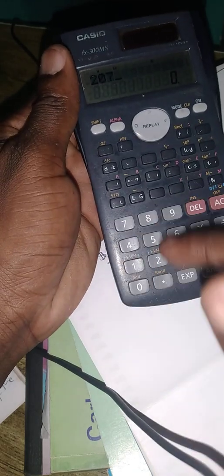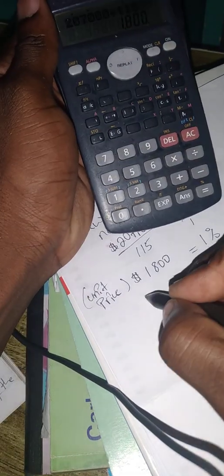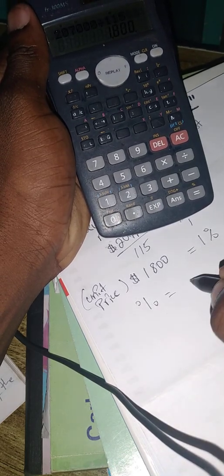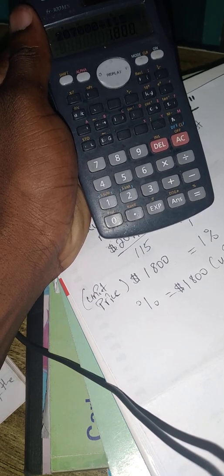But whatever you do to one side of the equation, you do to the other side, so you divide this side also by 115. Let us now go on our calculator. 207,000 divided by 115 is $1,800. So 1% represents $1,800. So this $1,800 is called the unit price.